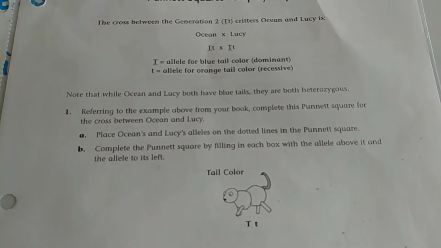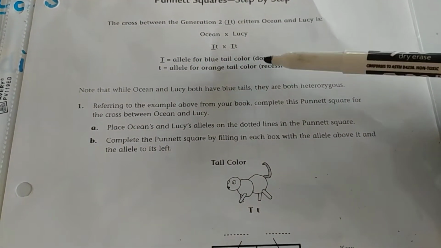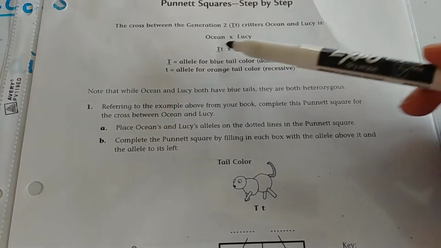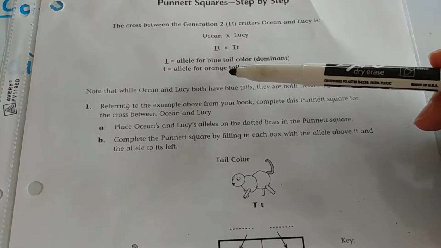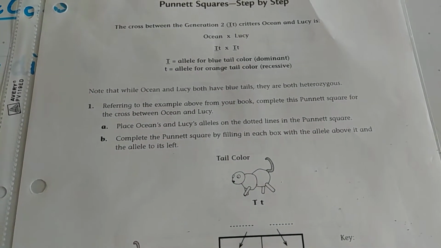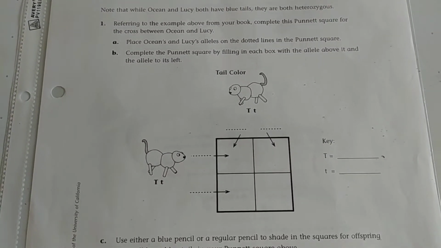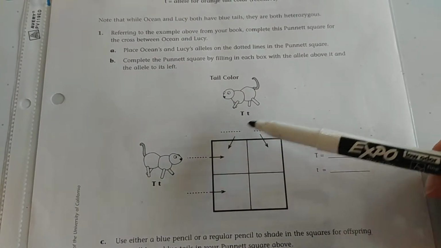In this problem that we're going to do here, we're talking about Ocean and Lucy. So we're talking about the tail color trait again. Remember that blue is dominant, so we're going to use an uppercase T for blue alleles, and then orange is recessive. That's our lowercase t. So in our first one, we're going to cross Ocean and Lucy together. Remember, Ocean and Lucy are both heterozygous.